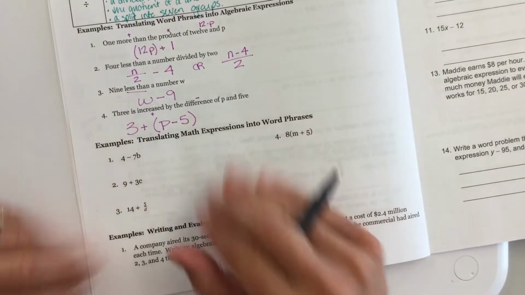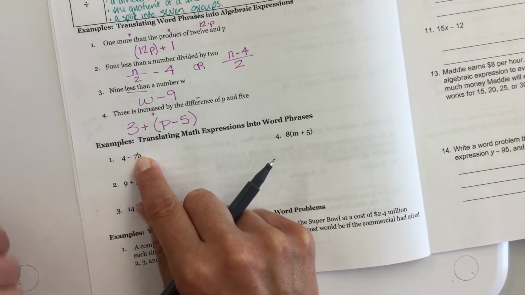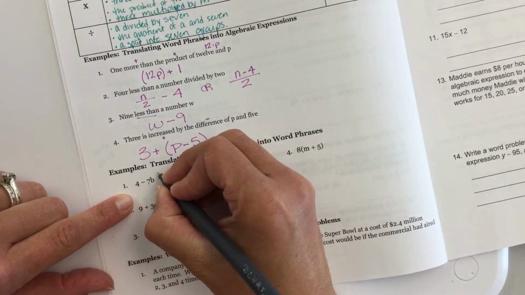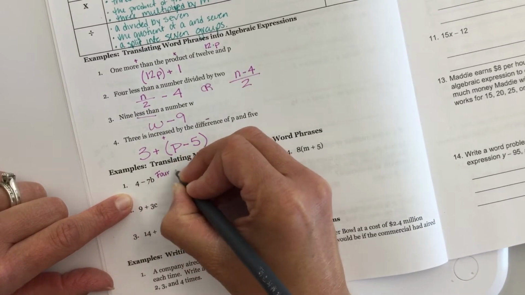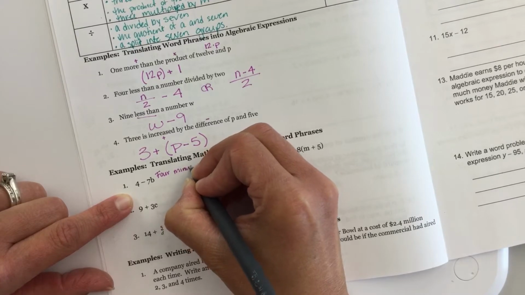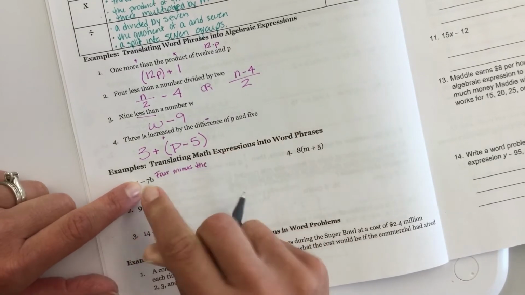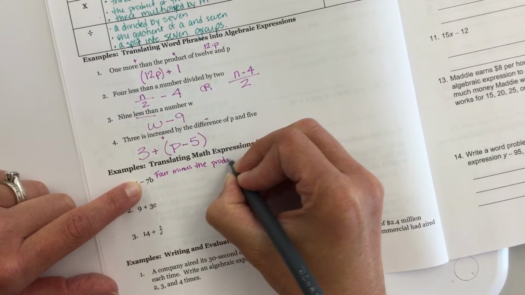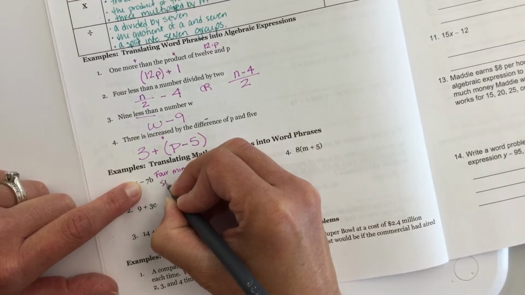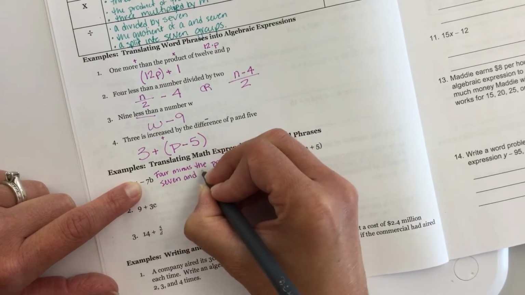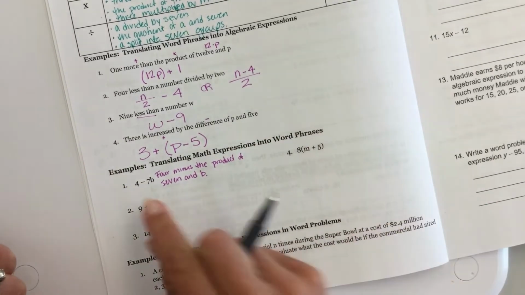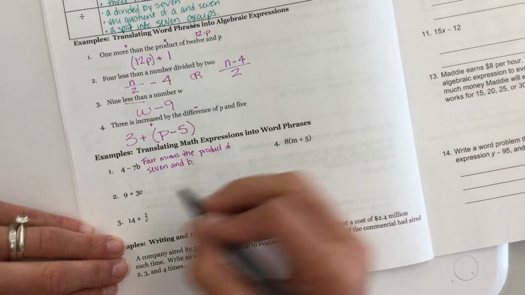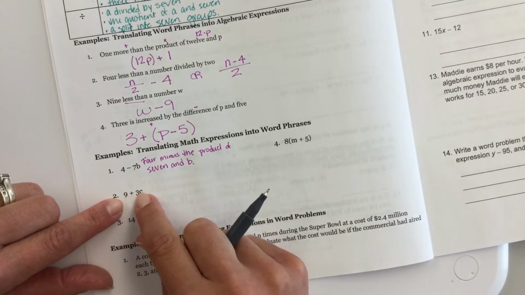Okay, so translating into word phrases. So I'm going to write 1, but there is always more than 1. So just be careful. So I would say, on this one, I could say 4 minus the product. And I have to say the product because I'm minusing a product. We just don't know what that is. The product of 7 and B. You could say the product of 7 and B minus or less than 4 as well, but that one's kind of harder.